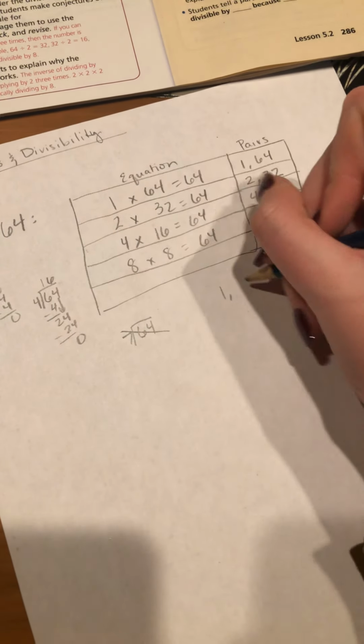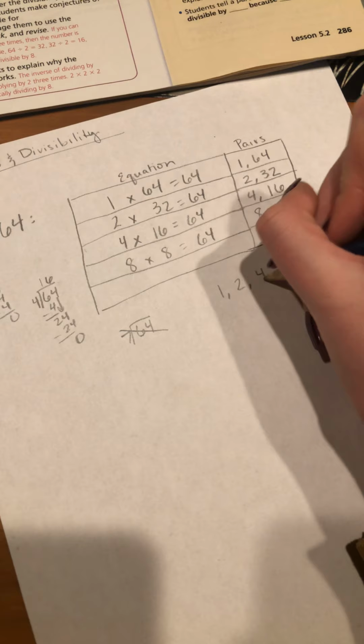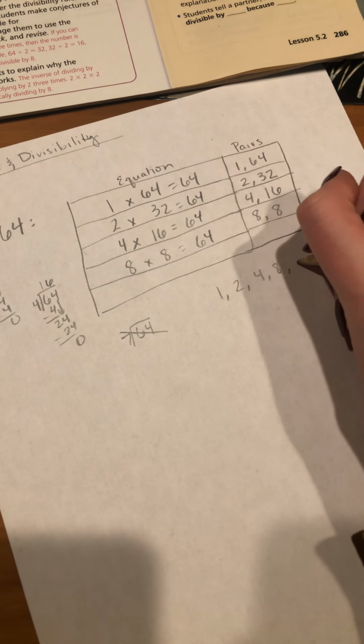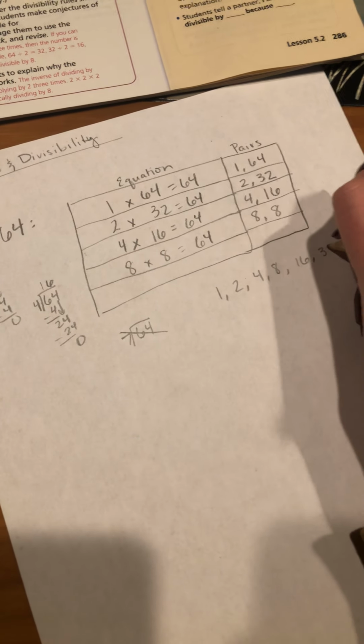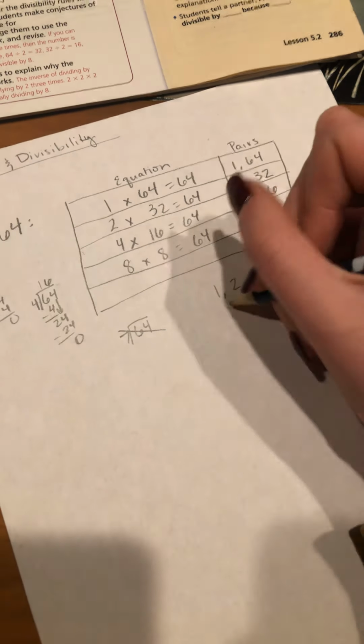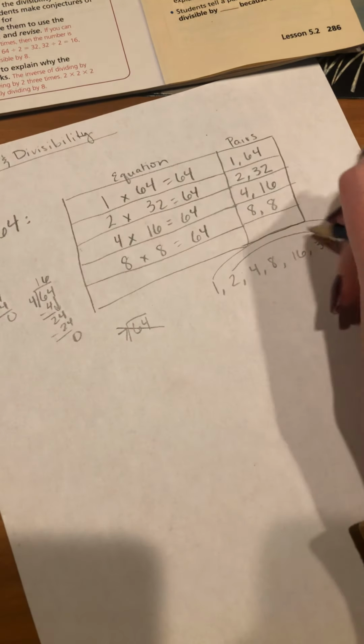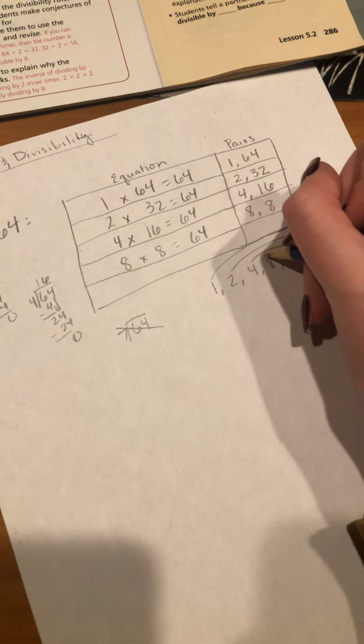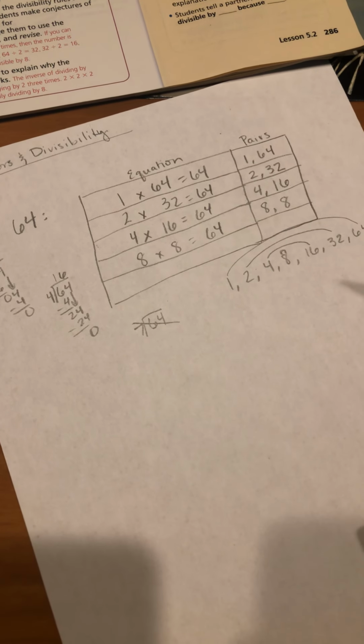And then I'm going to stop right here because then I would be working my way up. Again, I'd go 1, 2, 4, 8, 16, 32, 64. So my rainbow, once I get here, I know I am done.